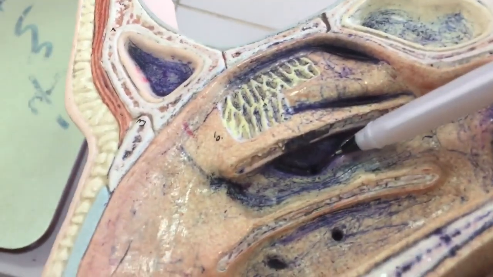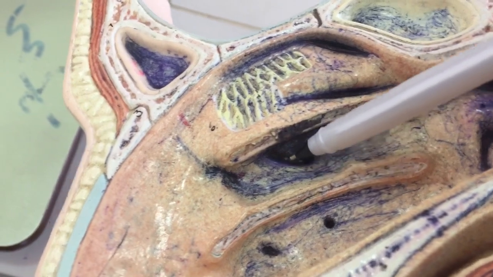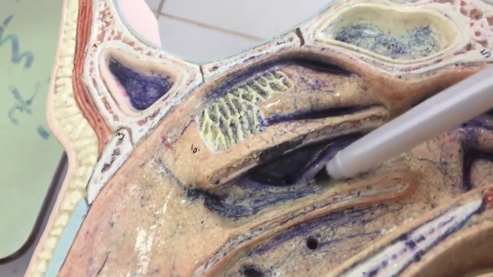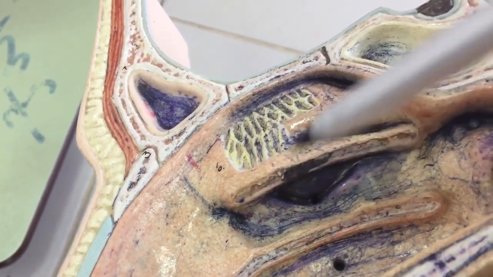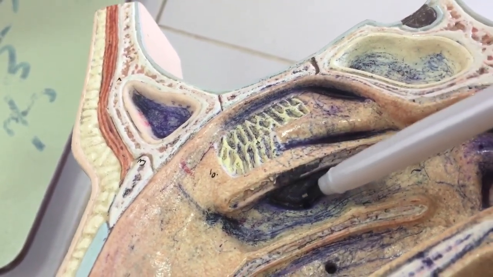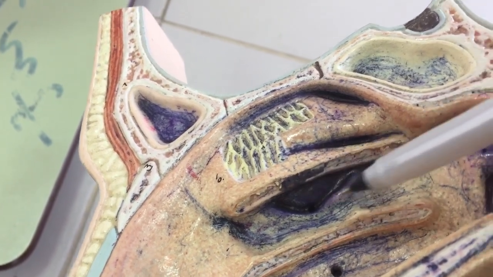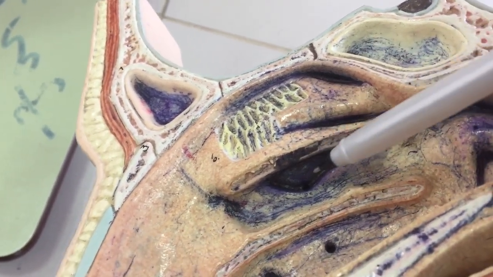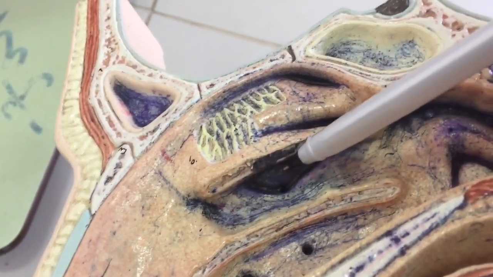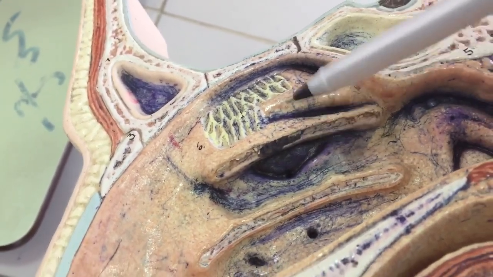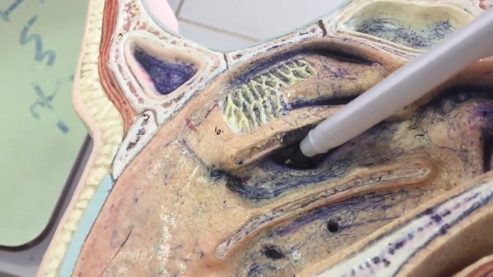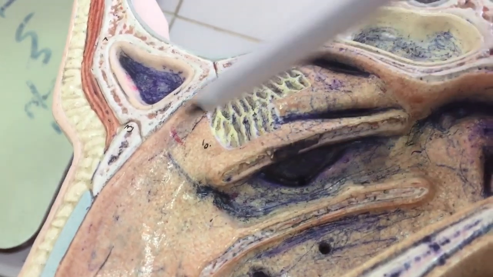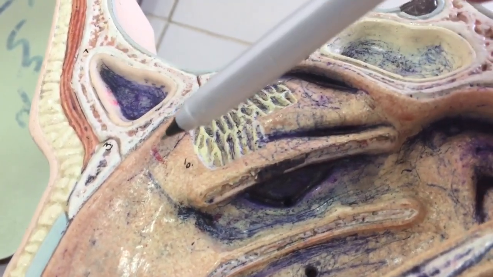This line is called the hiatus semilunaris. Hiatus semilunaris. It will lead to the infundibulum, and here we can see the bulla ethmoidalis. The bulla ethmoidalis is formed by the middle ethmoidal air sinuses, so it will also contain opening for middle ethmoidal air sinuses. In the hiatus semilunaris we've got opening for the maxillary air sinus, and in the infundibulum you've got opening for the frontal air sinus and also anterior ethmoidal air sinuses.